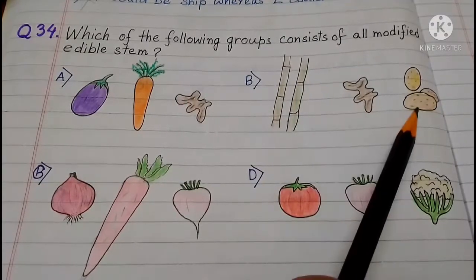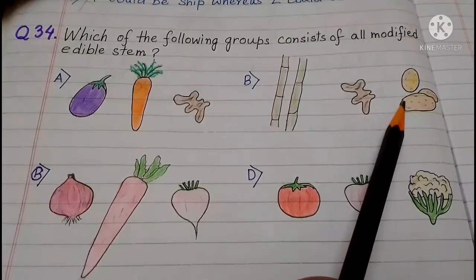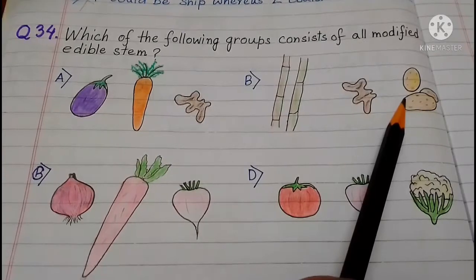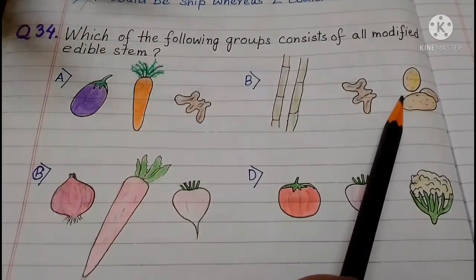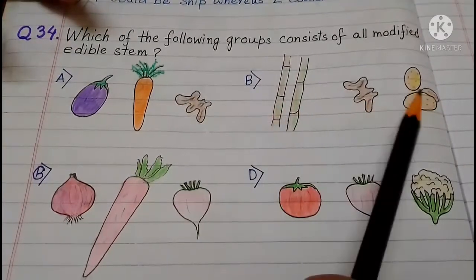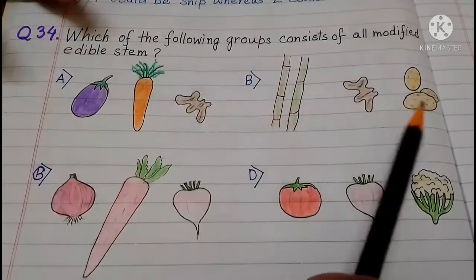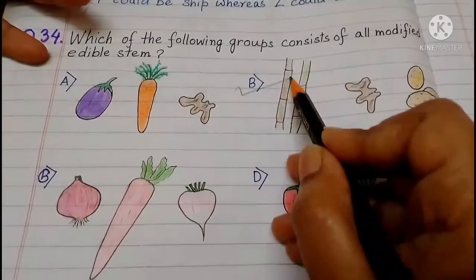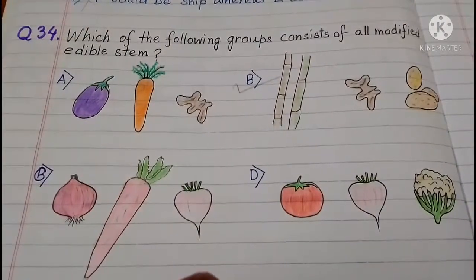Okay, and this is potato. This is also a modification of stem only. The stem gets swollen by accumulating starch and sugar content. Okay, so this and this is ginger. All the three are modified stems. So we would go with option B as the correct option.